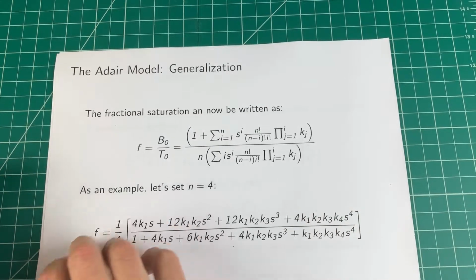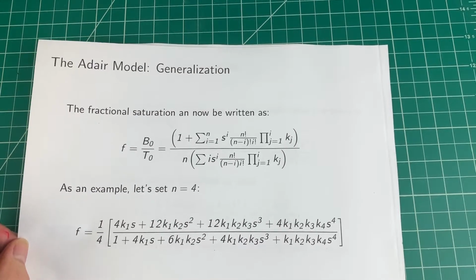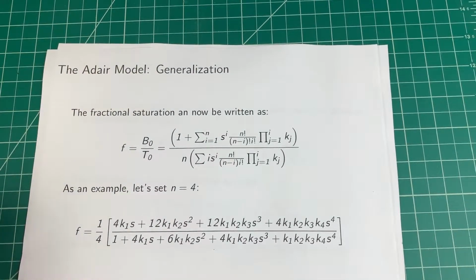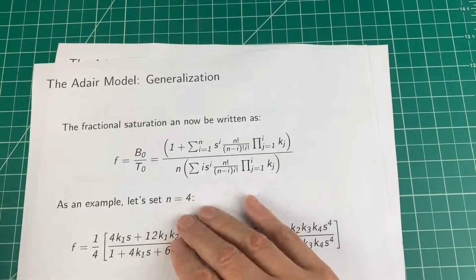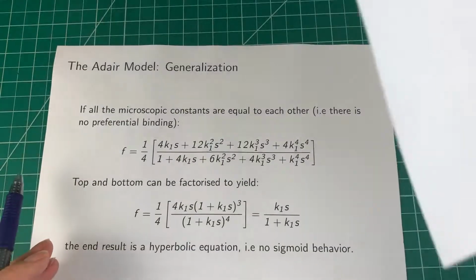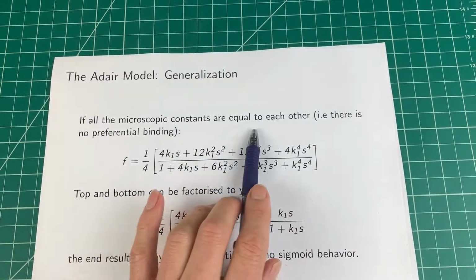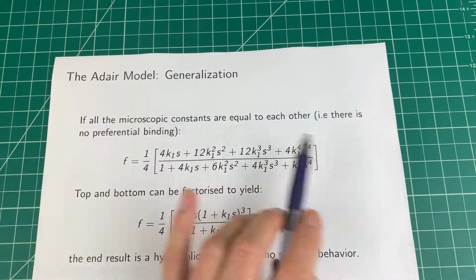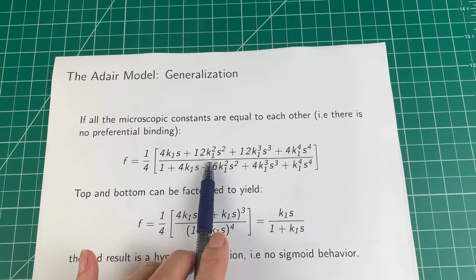Well, as we did before with the dimer, if all the sites show no interactions whatsoever, they're all acting independently, then each of the K's, K1 should equal K2, which should equal K3, which should equal K4. Okay, so what I'm going to do is I'm going to do just that. All right, I'm going to set all the microscopic constants equal to each other, so there's no preferential binding, and I end up with this. I've expressed it in terms of the K1.